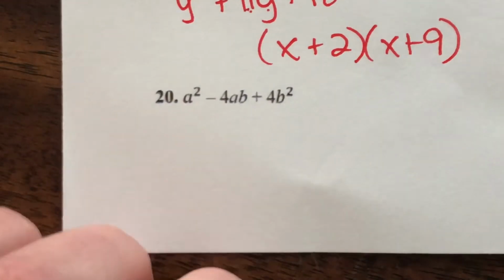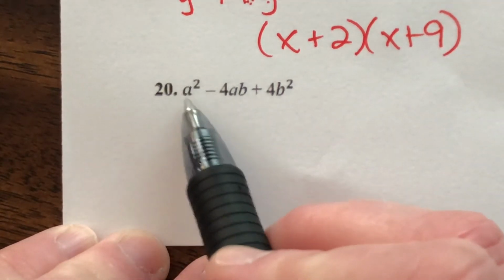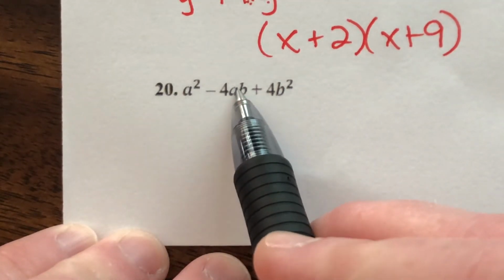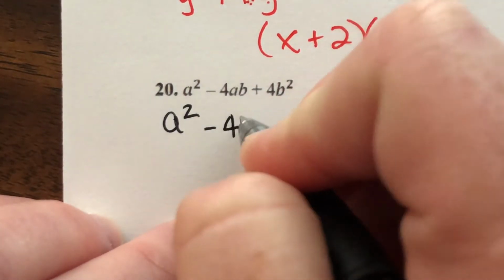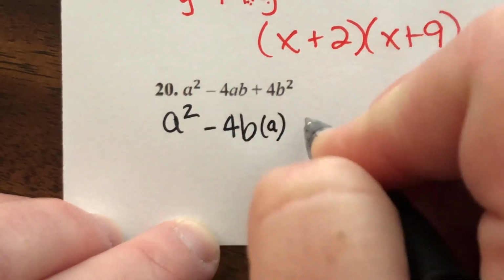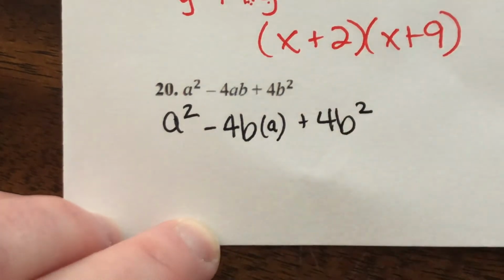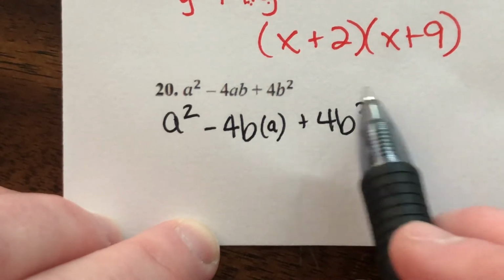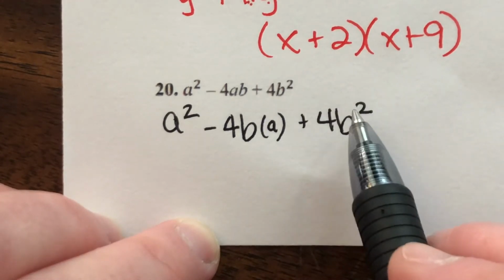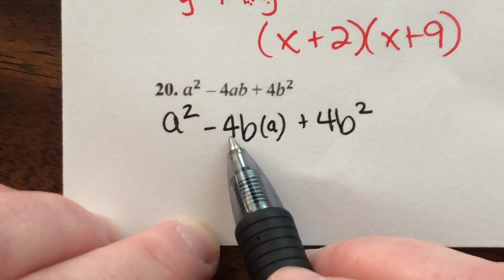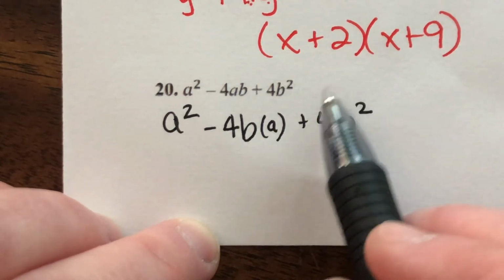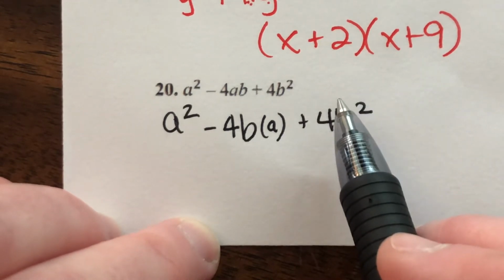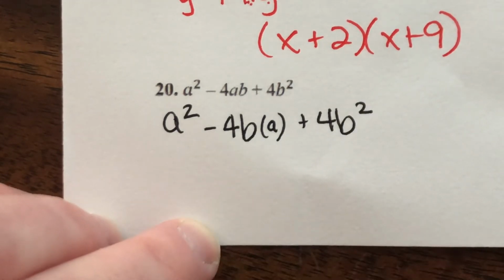Okay, two more. So same thing here. Our leading variable is a, so we're going to ignore the a here for a second. So we have a squared minus, ignore the a, we're looking for 4b squared. So what term multiplies to 4b squared and adds up to negative 4b? Right? What can I multiply together to get 4b squared? When I add them together, I get negative 4b.